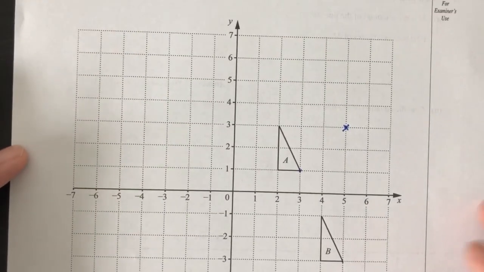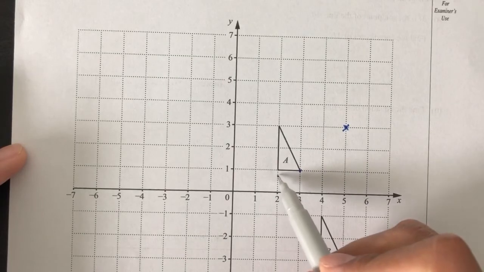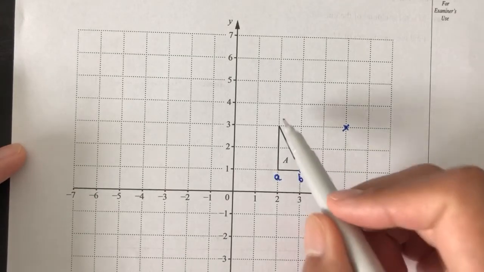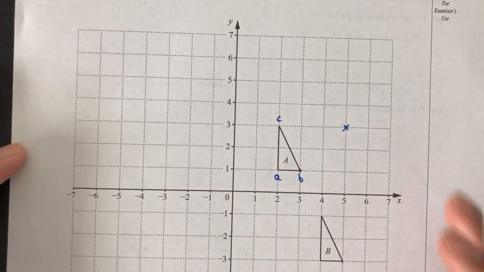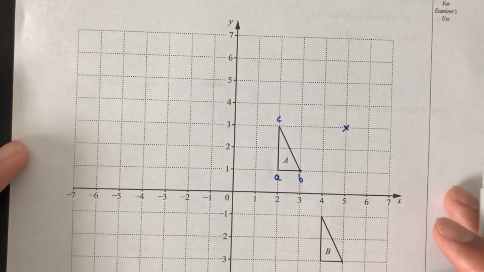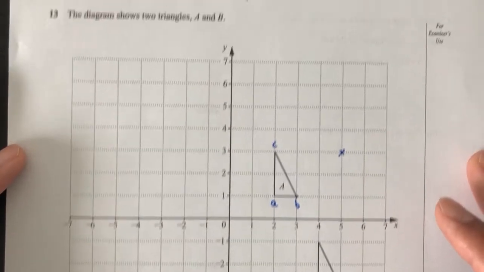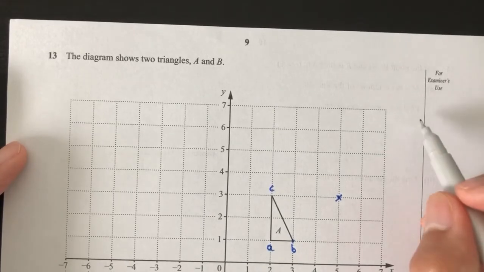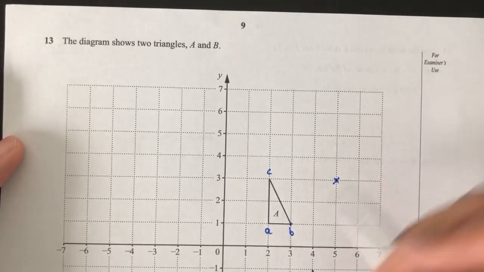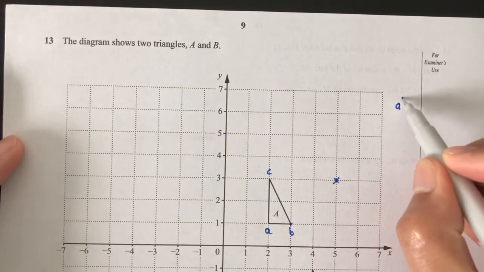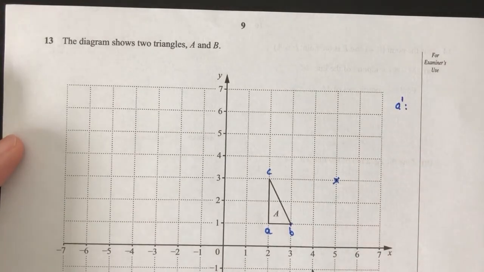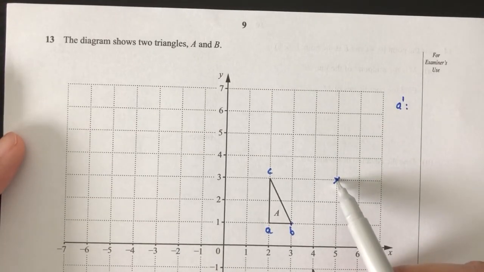So first thing I like to do is label the vertices of triangle A. Let's call them A, B, and C. First, let's find the image of point A. From the center, how do I move to point A?